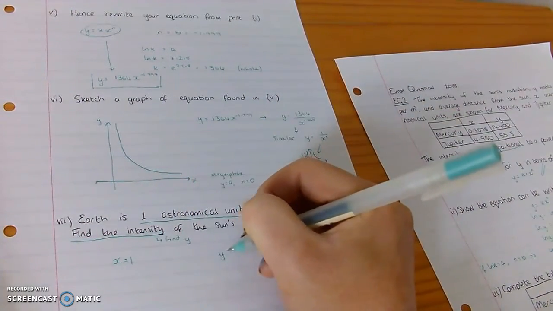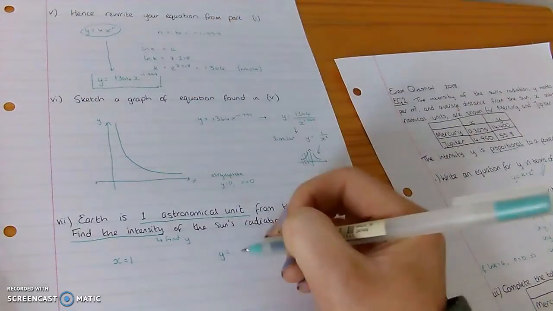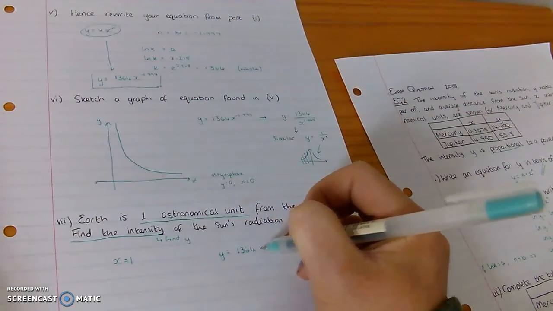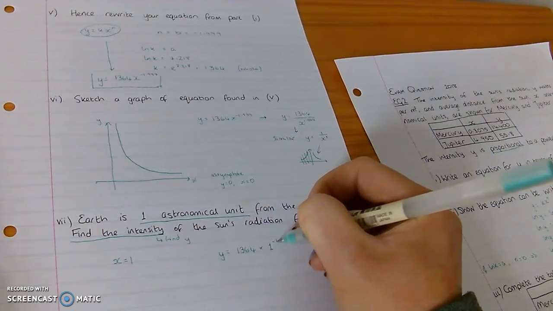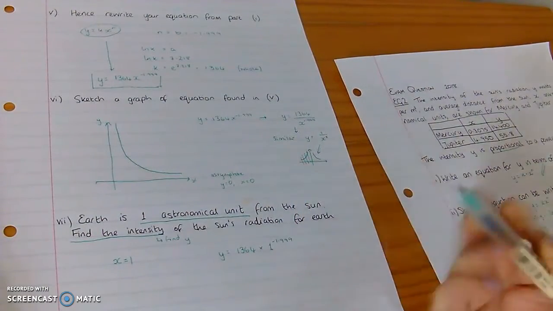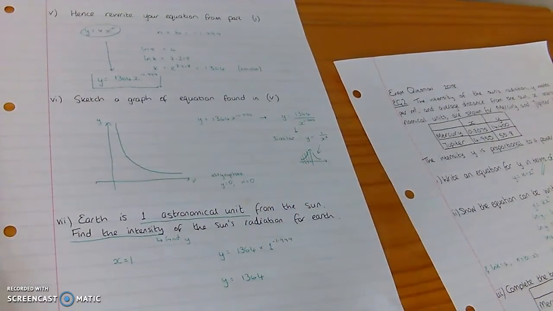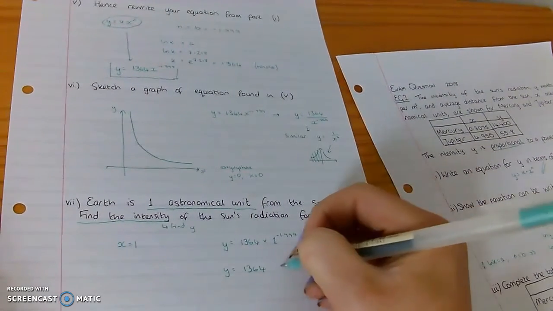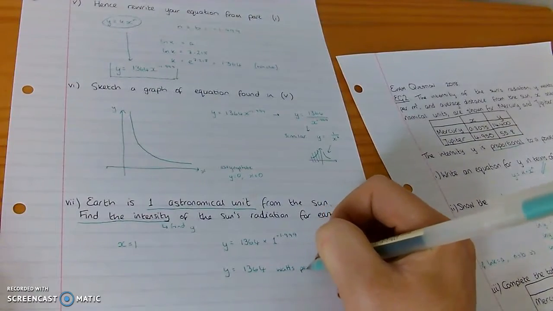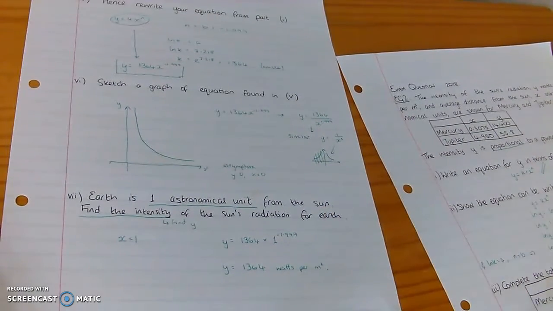So I'm going to say that y is equal to, go back to my equation, 1364 multiplied by x value, 1 to the power of negative 1.999. Well, 1 to the power of anything is just 1, so that means the intensity of the sun's radiation is 1364, and it was in watts per meter squared, or per square meter. And that's it. Okay, so that's a really difficult question, but hopefully you can see how it's linked to that same idea, and there's nothing new. It's the same concept as the last example. Let me know if you have questions. There is lots for you to have a go at purely based on this now.